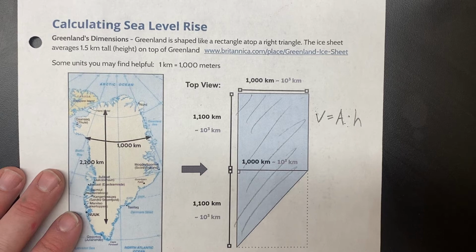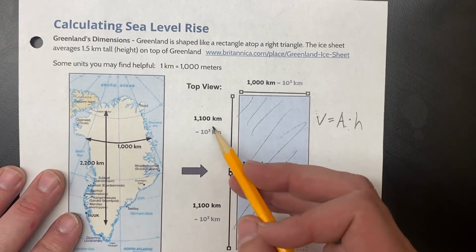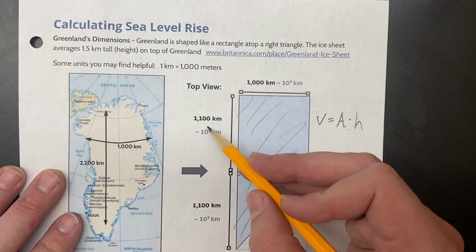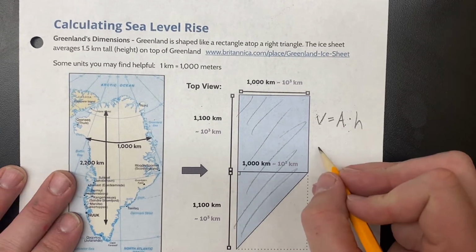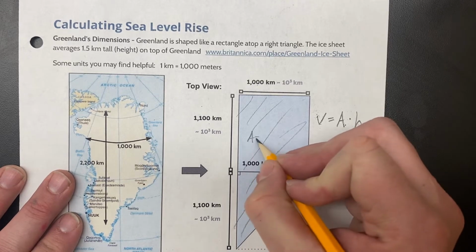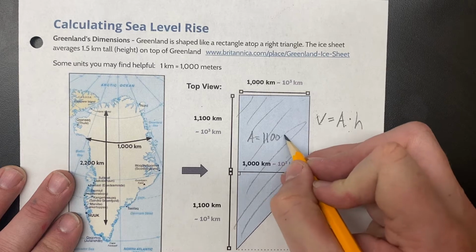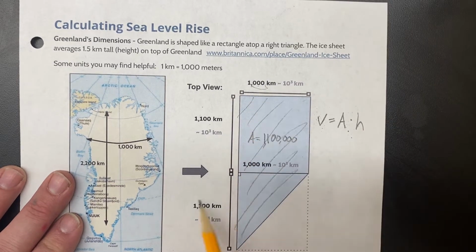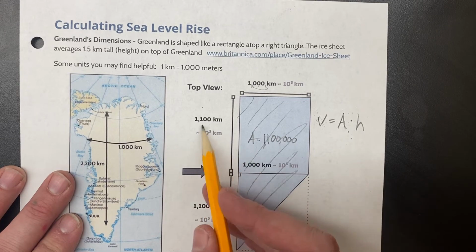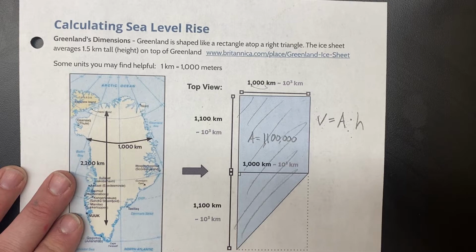So the first step would be to calculate the area. I'm going to do that in two parts. I'm going to multiply 1,000 by 1,100, and I'm going to get the area of this is equal to 1,100,000. Basically add 3 zeros on the end of this number, because I'm multiplying this number by 1,000. I add 3 zeros to it.